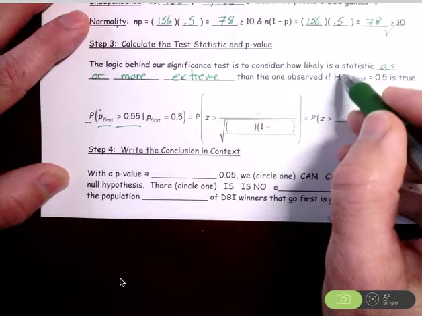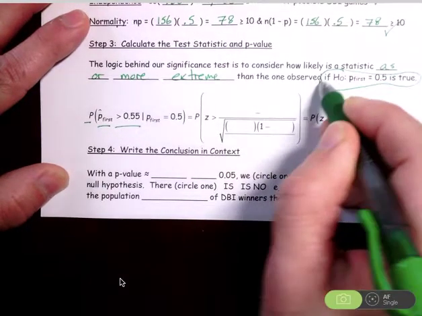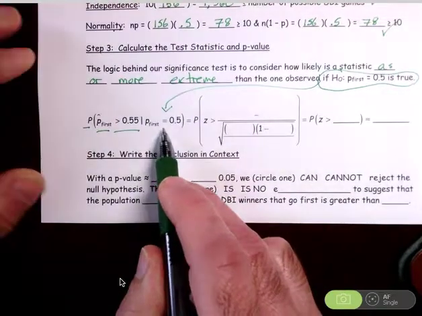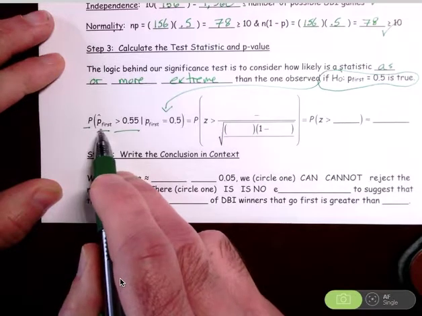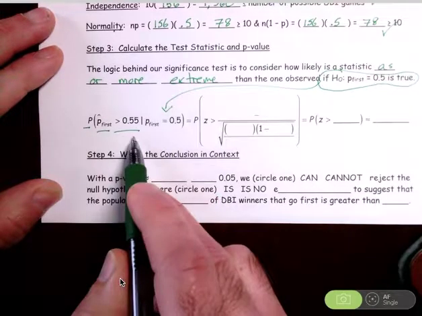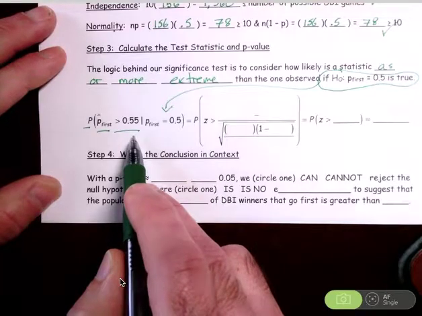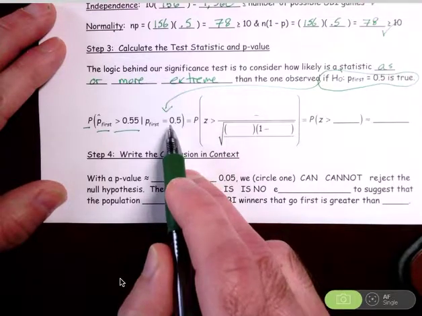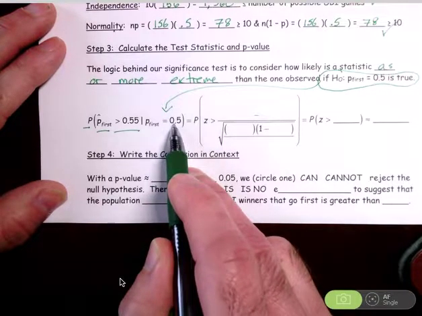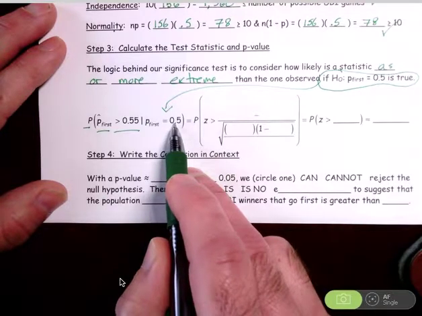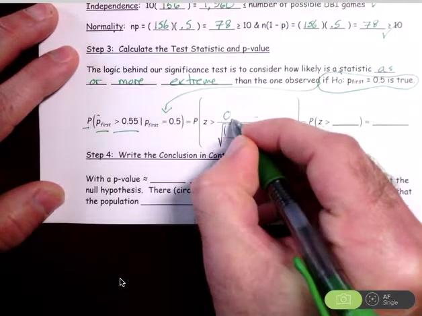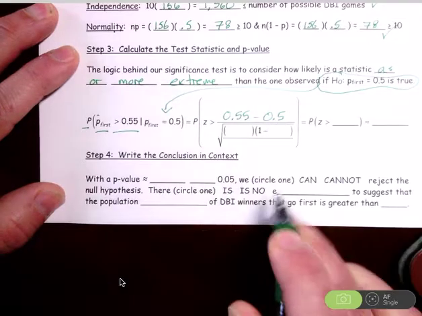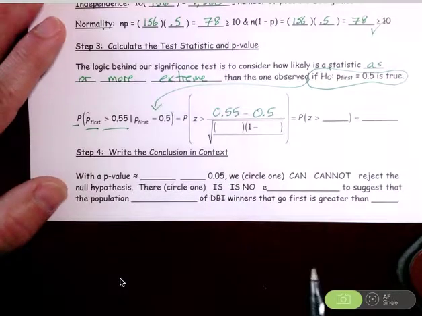So that conditional statement right there, if the null hypothesis is true, that's what we're assuming. Let's act like the null hypothesis is really true. How likely is a sample proportion like this one? Well, this is just a conditional probability, and to calculate it, all that we have to do is use this 0.5 as the truth. So that is going to be the mean of our sampling distribution. So to turn this into a z-score, we need to take our sample value of 0.55 and subtract the truth, subtract the mean, and then divide by the standard deviation of the sampling distribution.